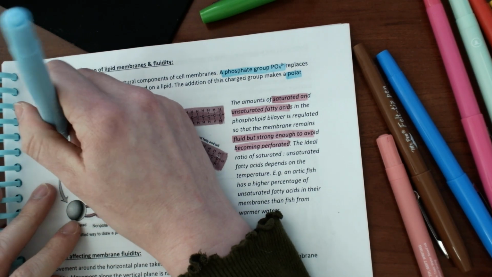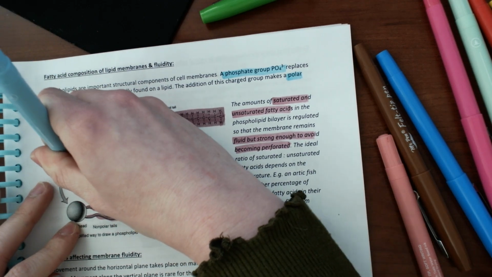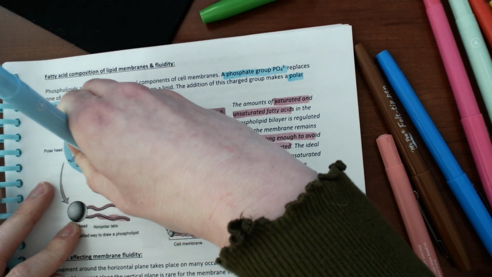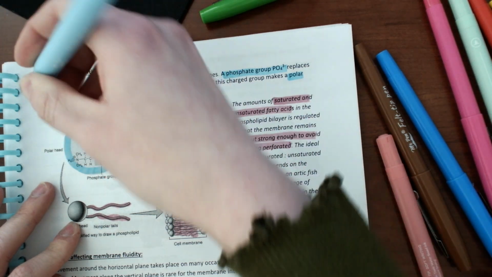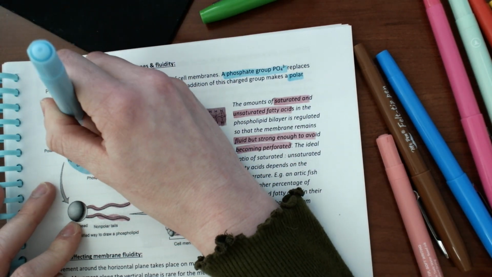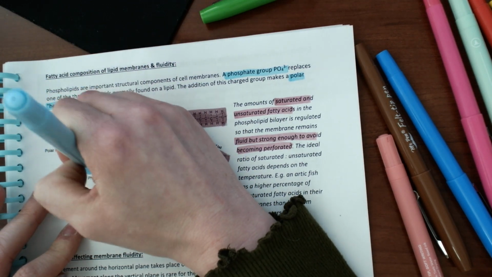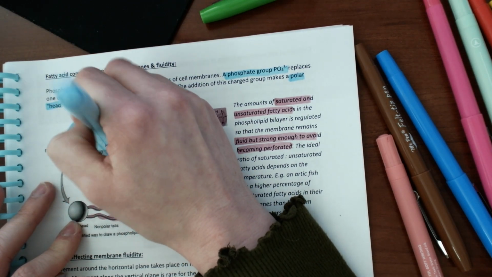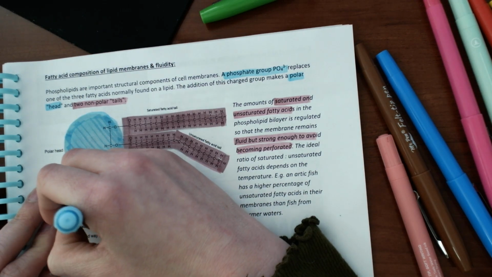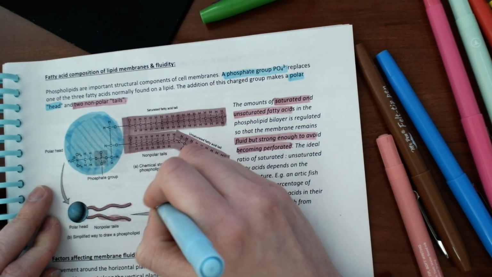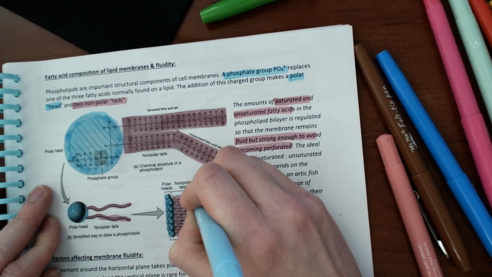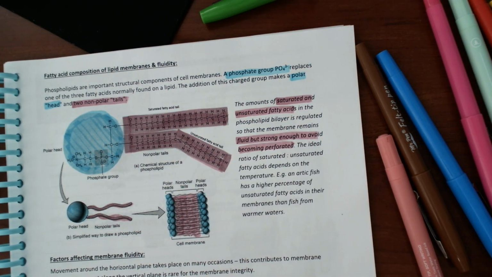And then our polar head. Ooh, can we do it in one swift motion? No, we can't. Elegant.